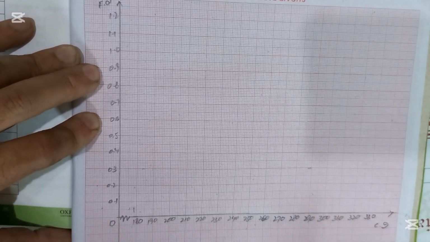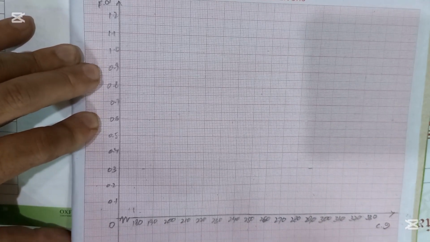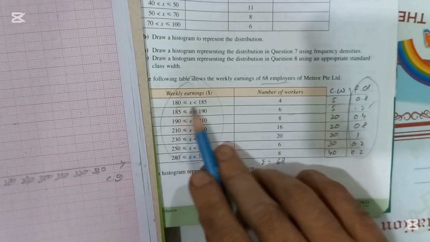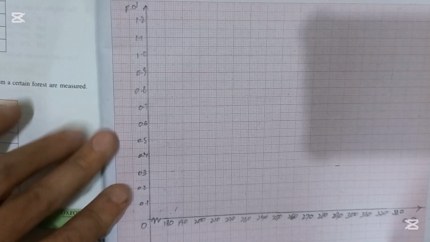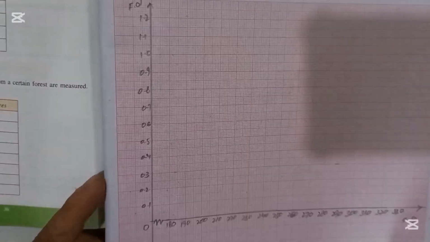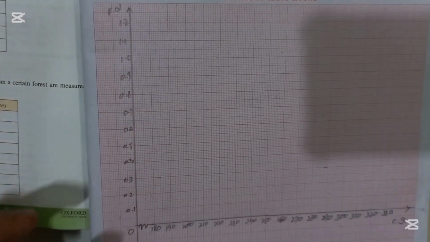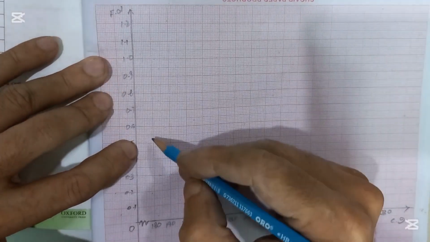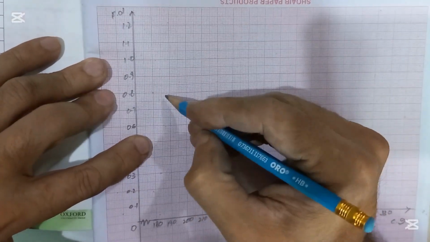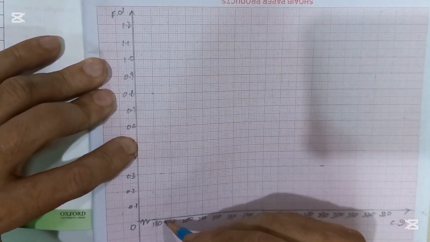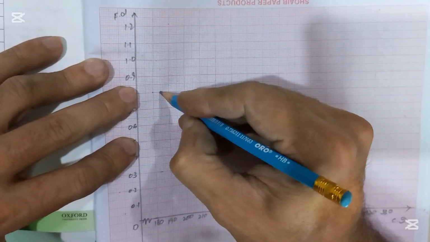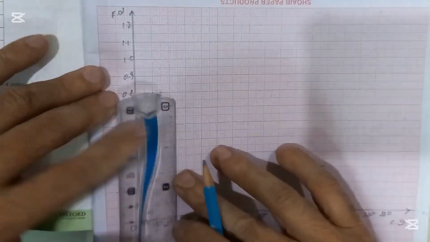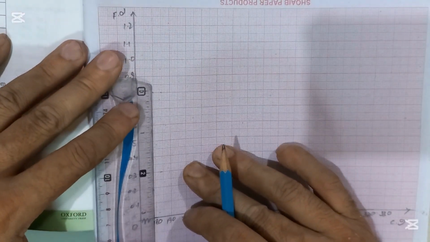So now we are going to draw the first rectangle. The first rectangle is 180 to 185, height is 0.8. So here is 0.8, and this is 180 to 185. Exactly between 180 and 190 will be 185. So this is the rectangle for the first class.